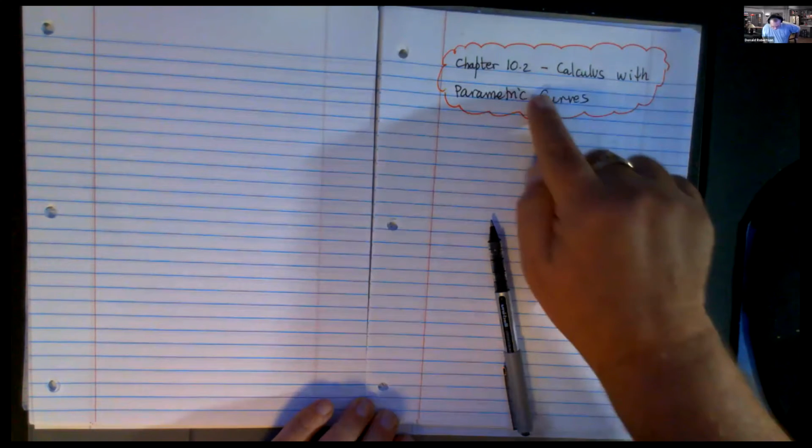We are going to be doing the calculus with parametric curves. In fact, we are going to find out how to integrate, well, not so much integrate, we'll do one of those, but how we're going to find derivatives of parametric curves and how we can use those derivatives to answer very basic questions that you would have done back in Calc 1.